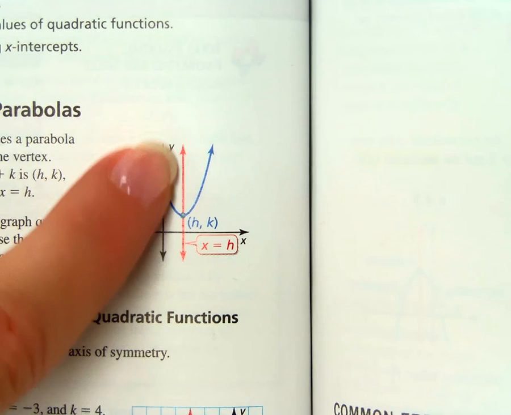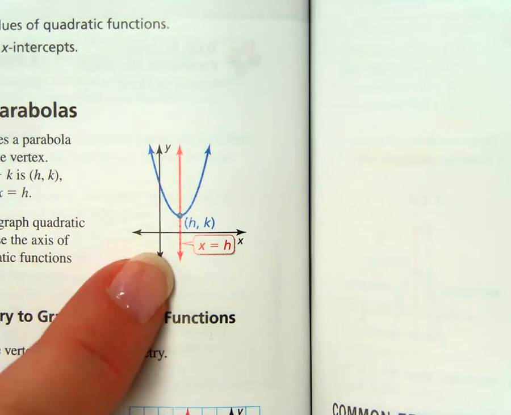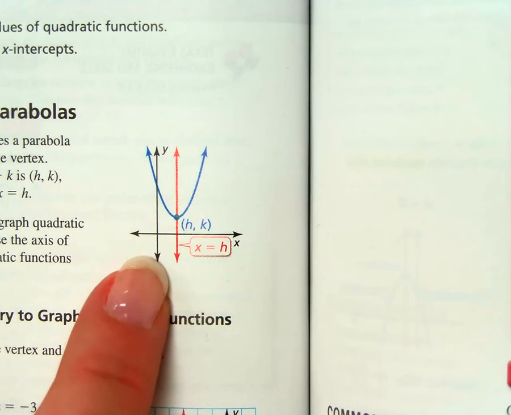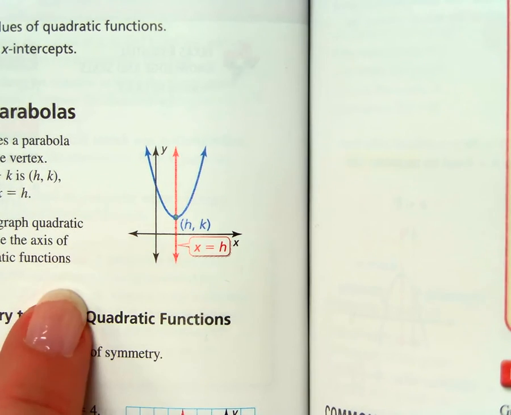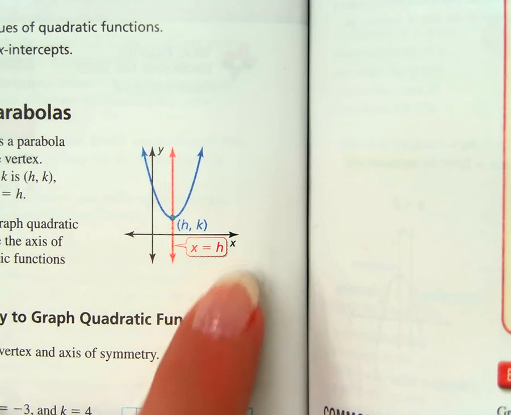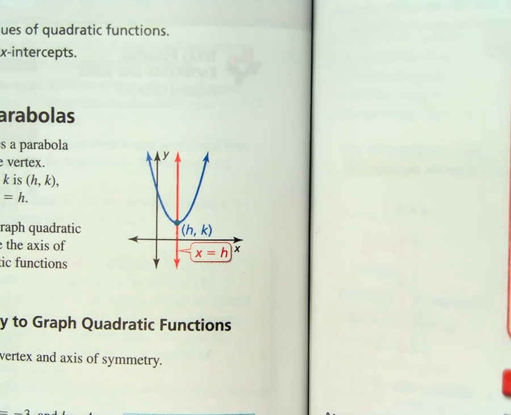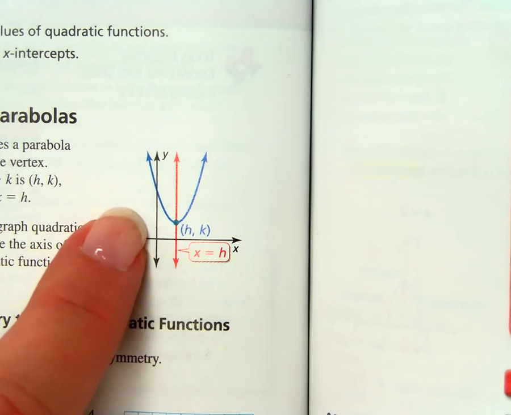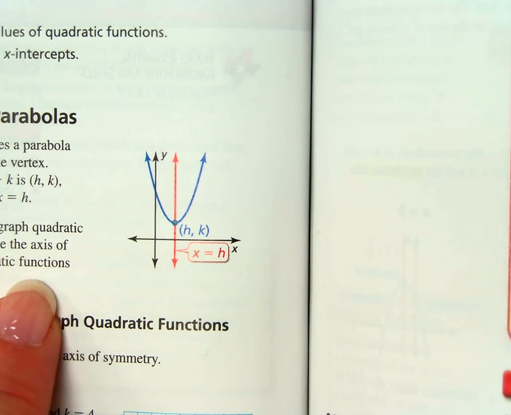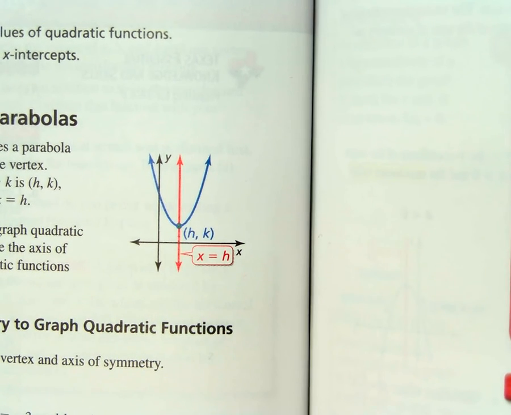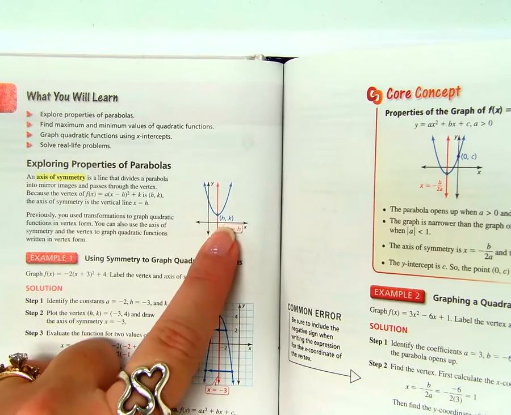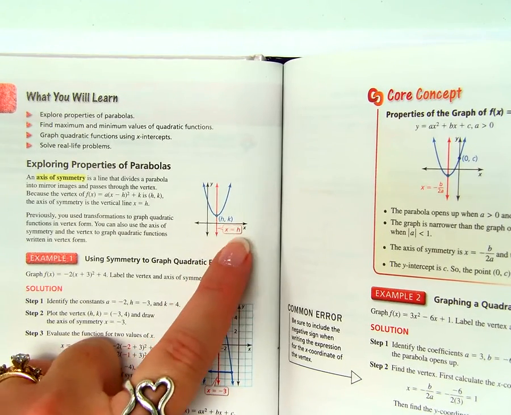So what kind of line is this? Oh, a vertical line that passes through (h, k). Where is it going to cross the x-axis? At h, right? Does that make sense? That's how far we went over. Then we went up k value, but that's how far we went over to get to our vertex. Okay? So if you're asked for the line of symmetry, or axis of symmetry, as long as we know the vertex, we know it's going to be x equals h.